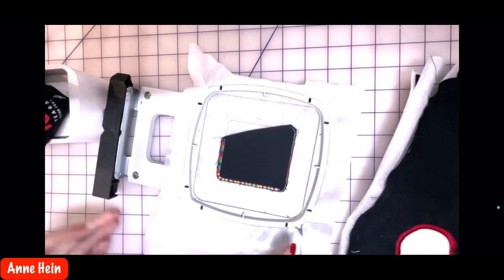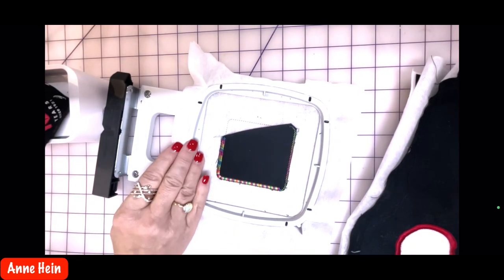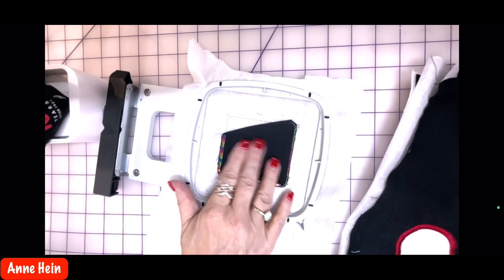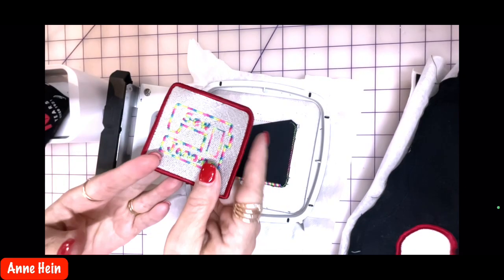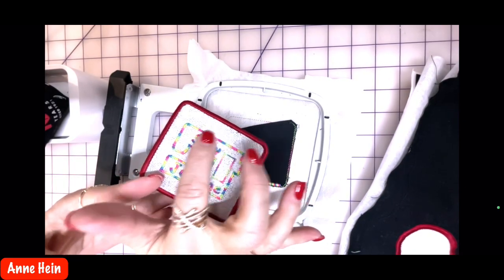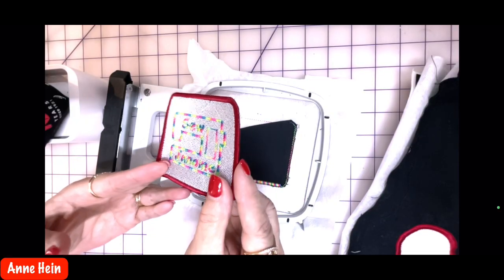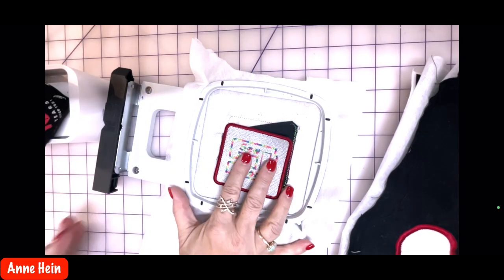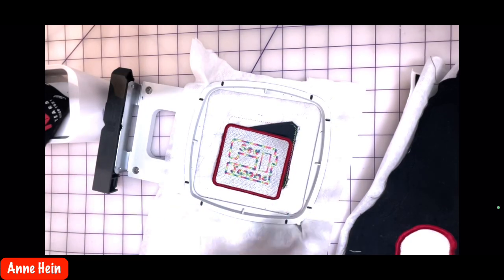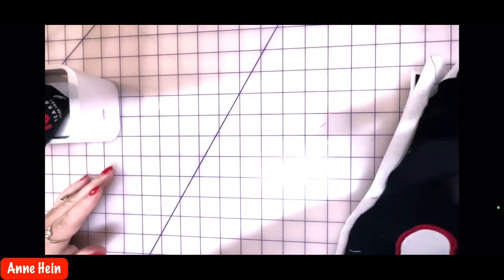Now, this is a wash away stabilizer, and I'm using 2 layers of it because this is a thin fabric, and I was doing the extra stitching on the inside, the fill that's on the inside. Okay, so that's a really big help within our software that you can do that. And I'll go in and show you.